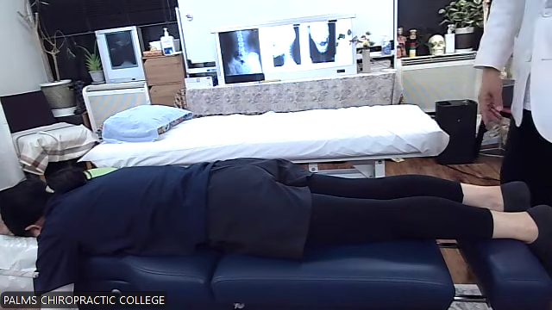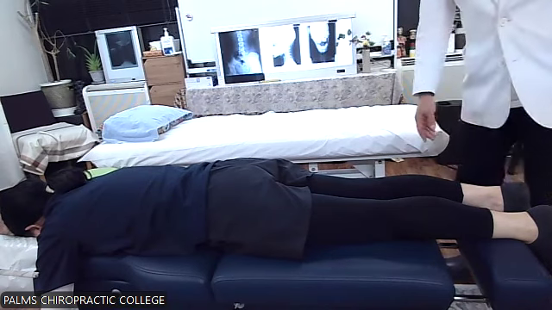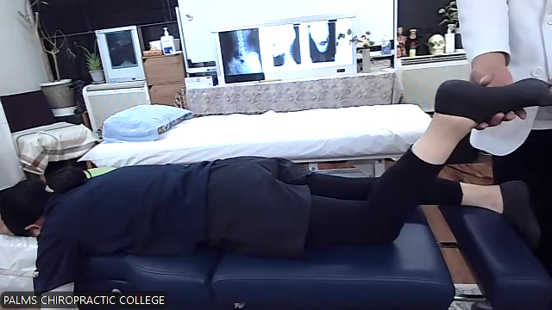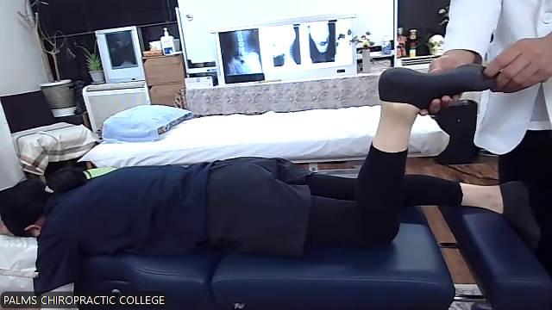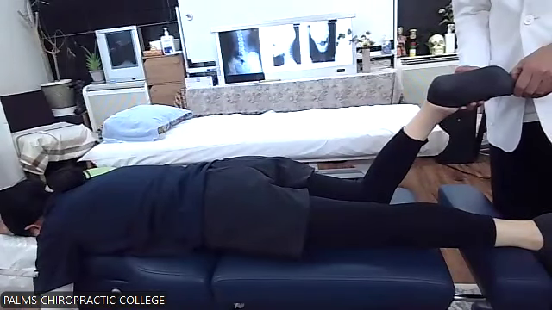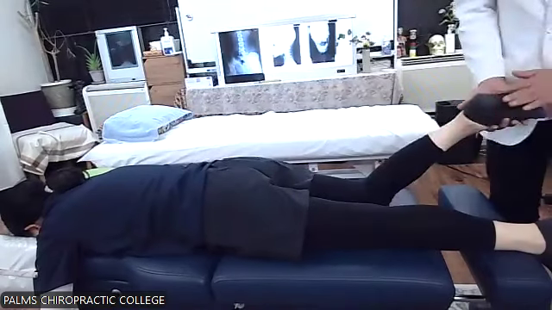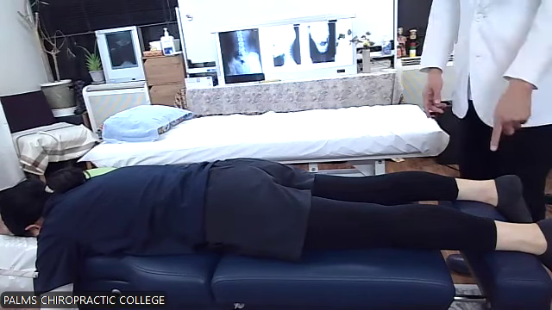So I'm going to have the patient in supine position to check for the tender points for the psoas, which is the toe, right? So I'm going to squeeze the toe. Okay, so she has a right psoas sign on the great toe on the right side.